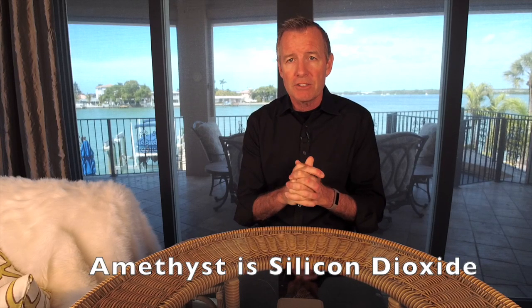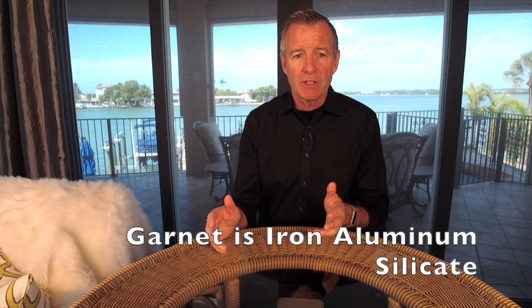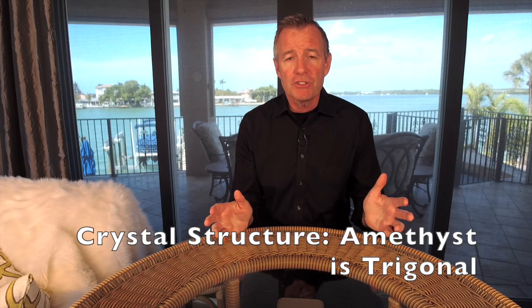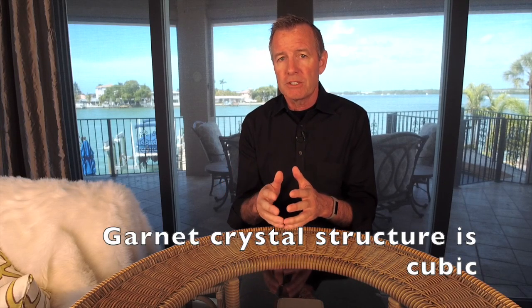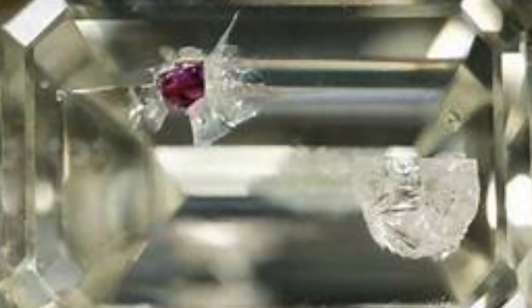So we talked about chemical composition. If you're looking at an amethyst, chemical composition is silicon dioxide. Well, the garnet is an iron aluminum silicate. Okay, so there's one strike right there. Crystal structure. The crystal structure of an amethyst is trigonal. The crystal structure of the garnet is cubic, just like I showed you that diamond where a garnet was growing inside. They're both cubic structure. That's a second strike.